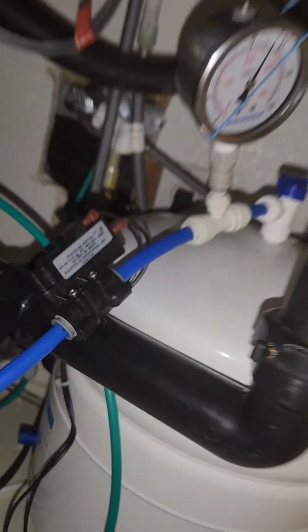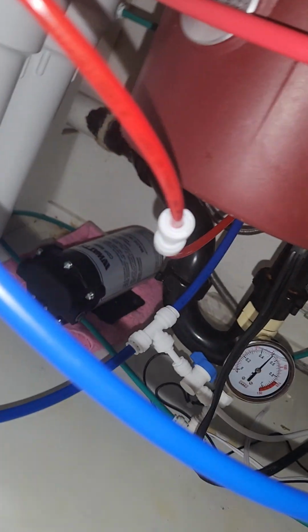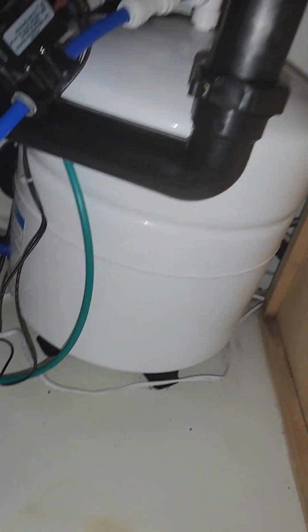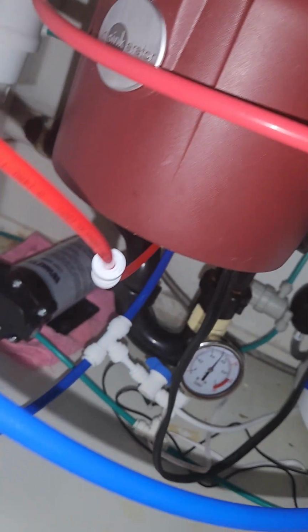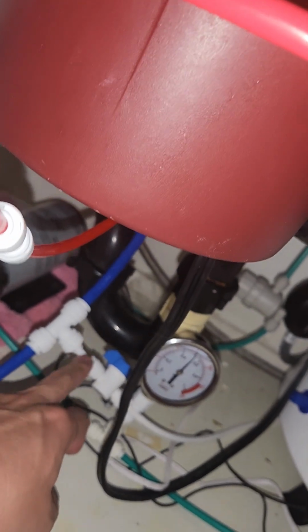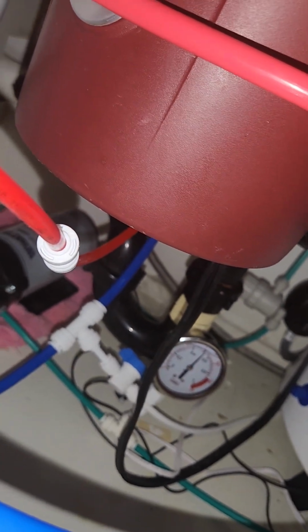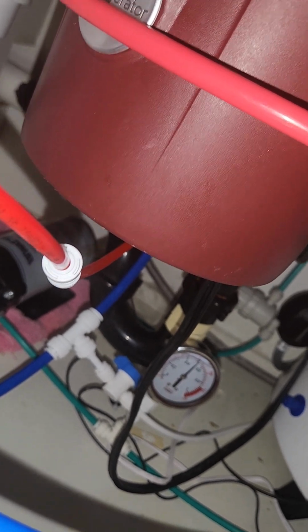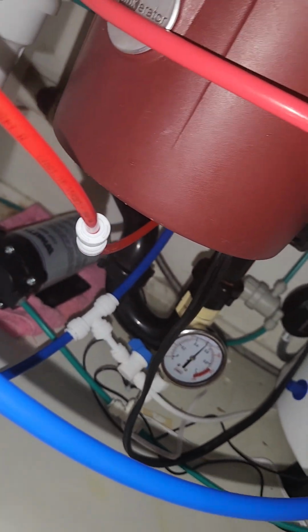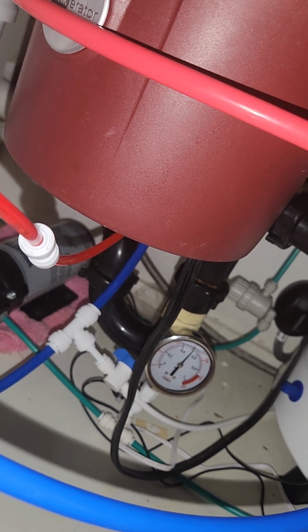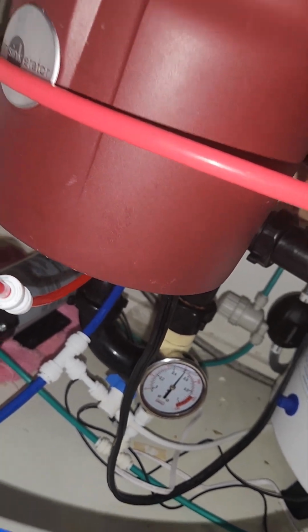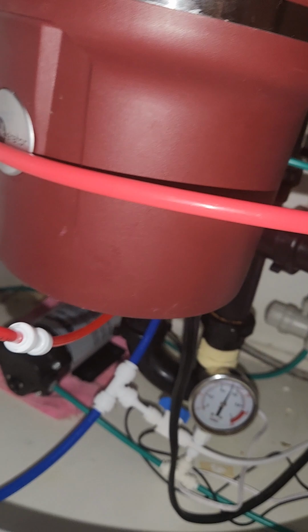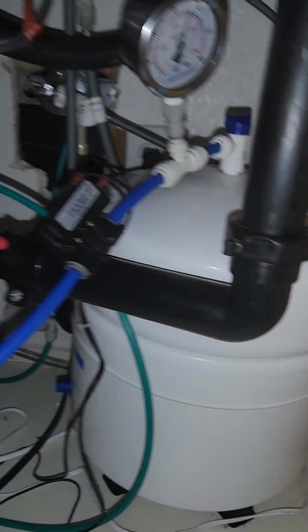So that's the basic and brief detailed description of how my RO system works. I have a separate video about this T-line going to the fridge and how to do that, which has more detail. And I'll make a couple more detailed videos, but this is how my RO system is composed.